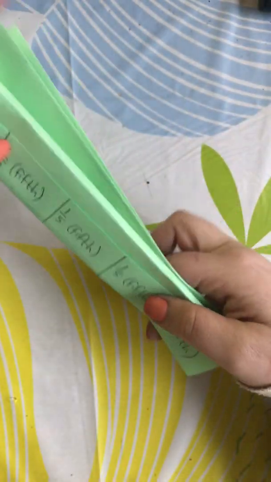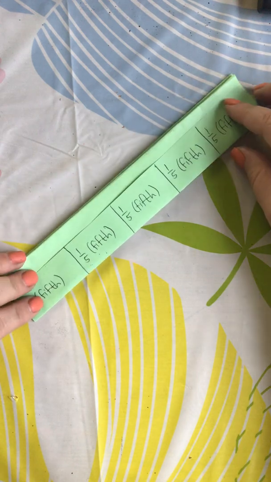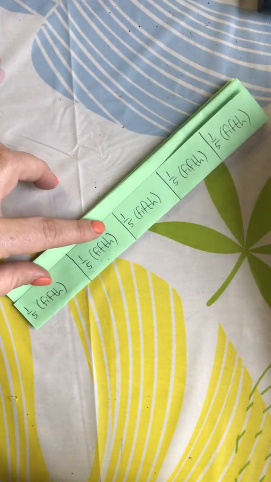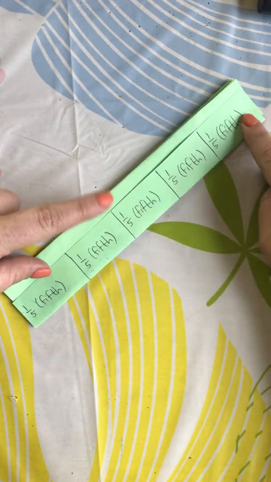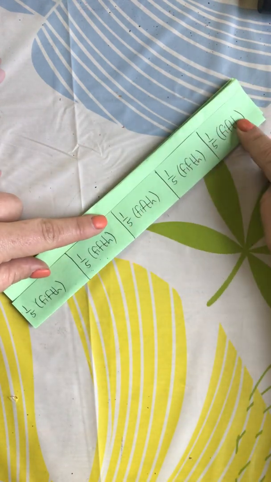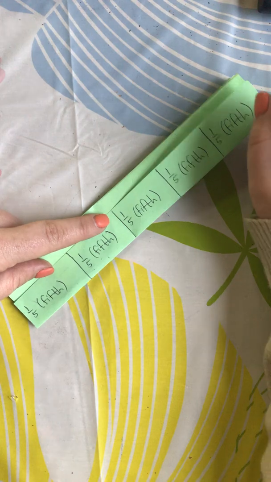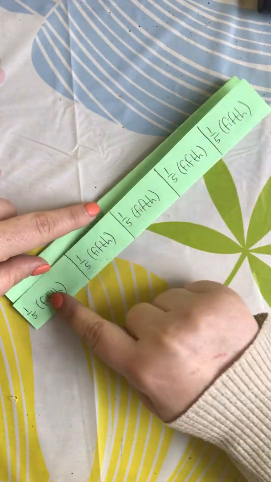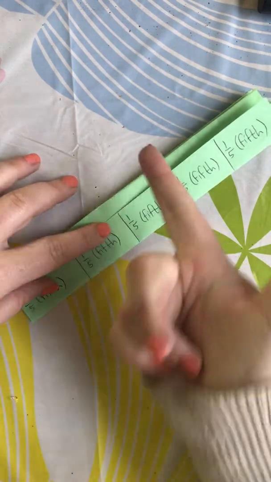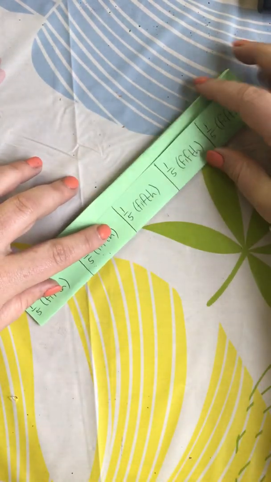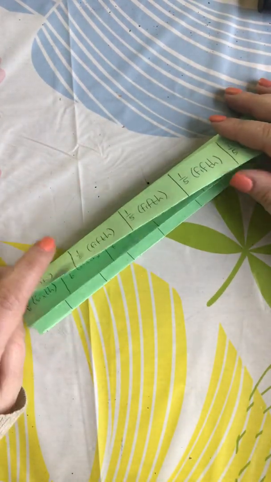Then you can have a fifth, which means your chocolate bar has been divided into 5 parts. 1, 2, 3, 4, 5. Fifth, fifth, fifth. That's difficult to say quickly in a row. Try it quickly. Try to say it 5 times. I can't do it. Maybe you guys can.